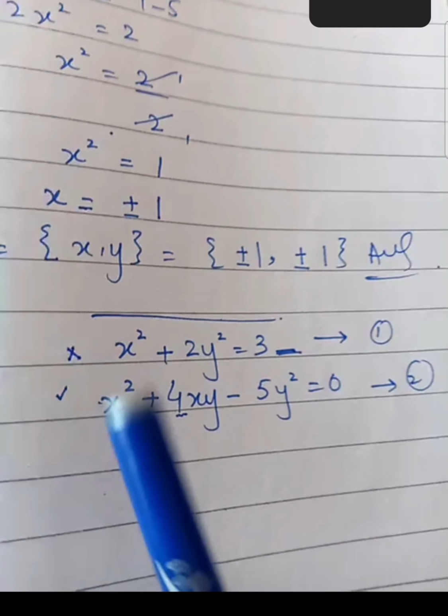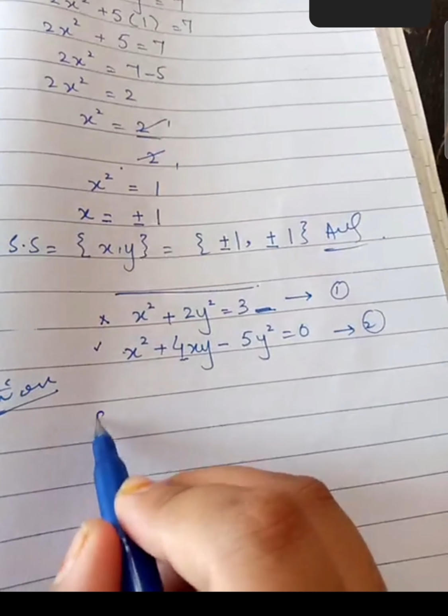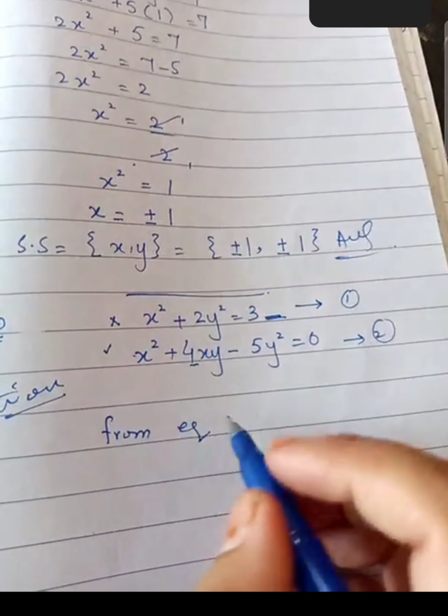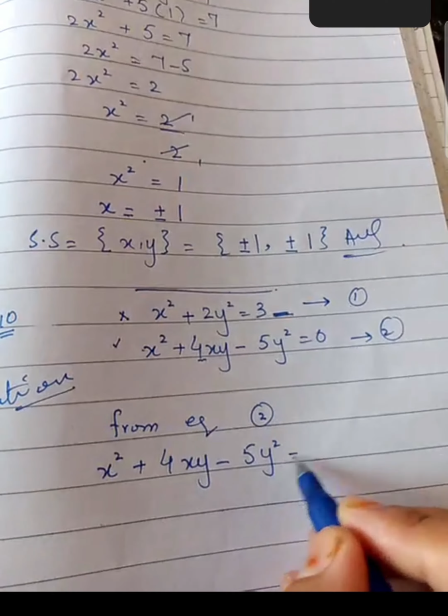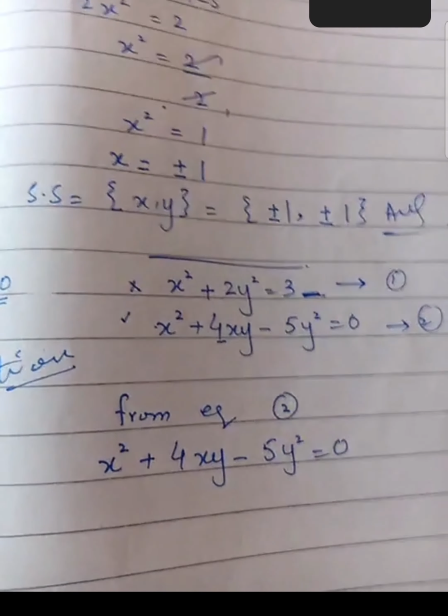It is a quadratic equation. Apply factorization upon it. But is it clear why we cannot factorize equation number 1? Yes, ma'am. Because no variable is repeated there with the constant number. From equation number 2, it is x square plus 4xy minus 5y square is equal to 0. Now check, can we factorize it, or what type of factorization will be there?